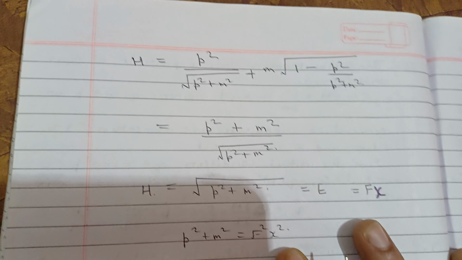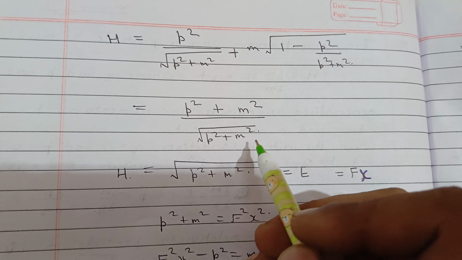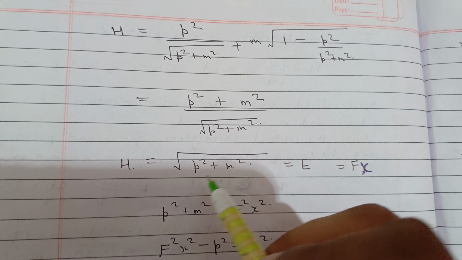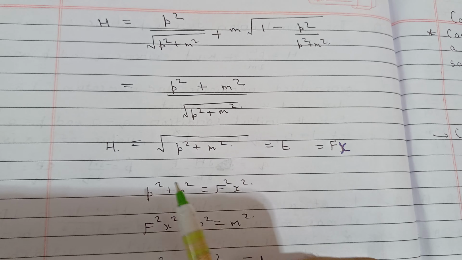So we get our Hamiltonian as this: p square plus m square divided by under root p square plus m square. This will give you under root p square plus m square, because this is a square of this. Now this is your Hamiltonian, and this is a constant of motion because you have a free particle. So this will be equal to total energy, and total energy is nothing but force multiplied by displacement, because this is conducted by this force, as I already told you.